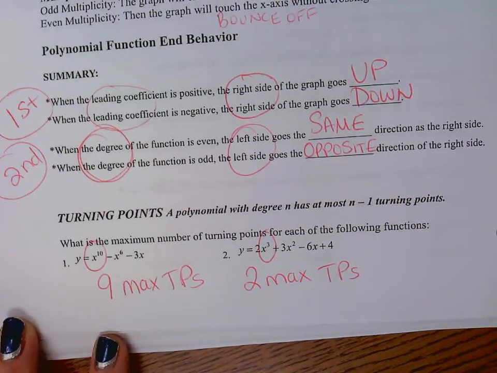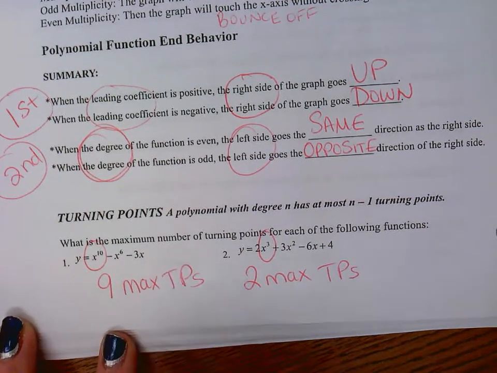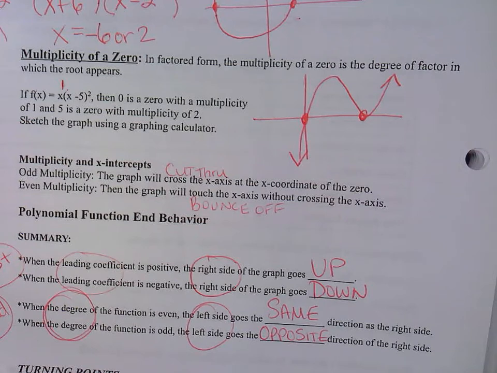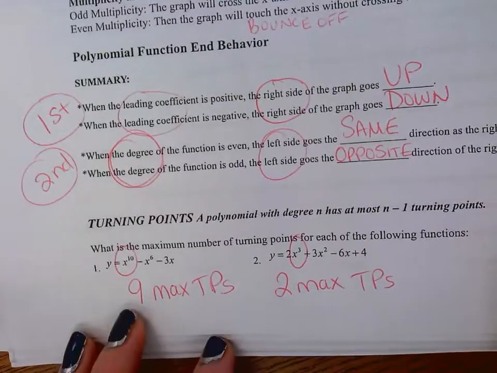When you get to calculus, you'll be able to figure out how many turning points it has using the derivative, because a turning point, right, will have a tangent line that has a slope of 0. So you use your derivative in calculus to find the turning points. So right now we're just talking about what a turning point is.